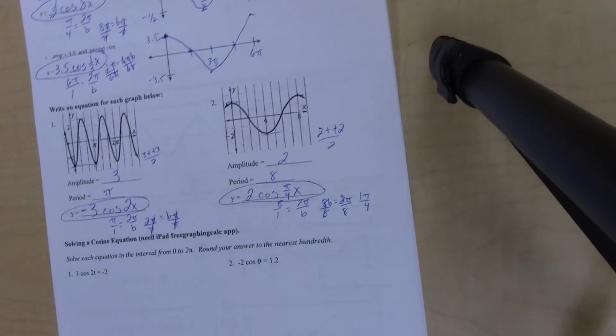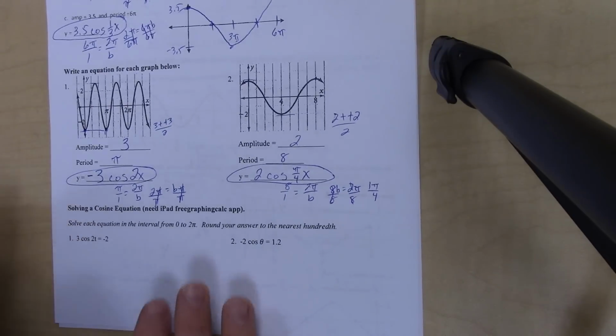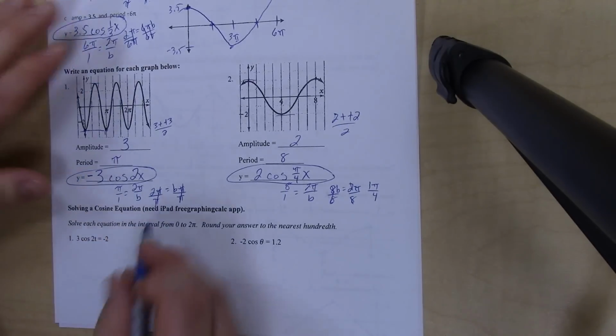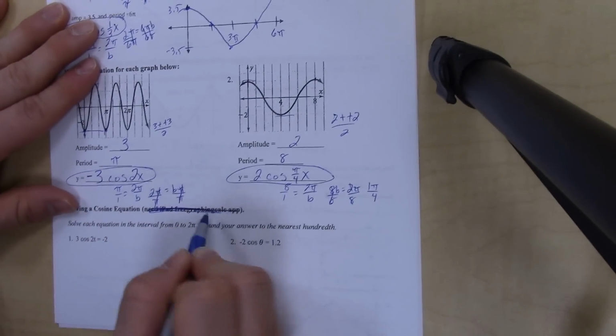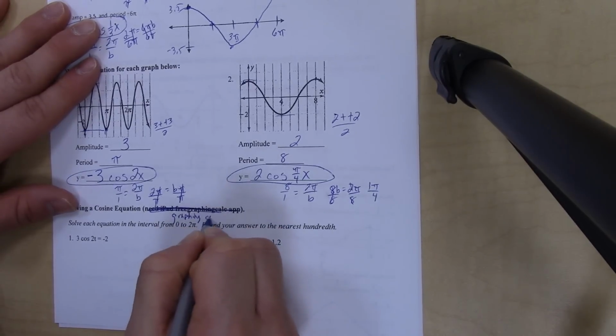But I want you to be able to see, I want to show you in the calculator what we're going to do here for these problems at the bottom. We are going to, not your iPad, this is stupid, my bad. We're going to use graphing calculators here.